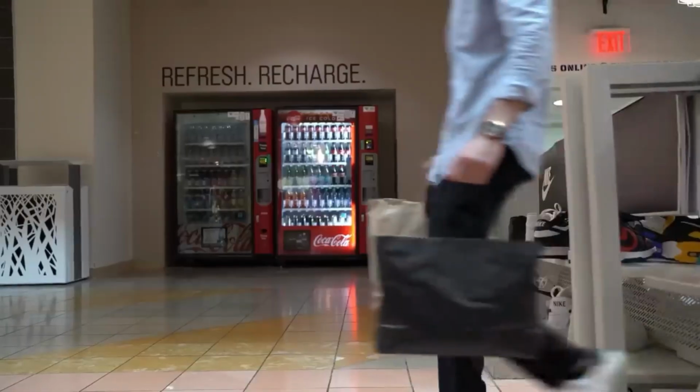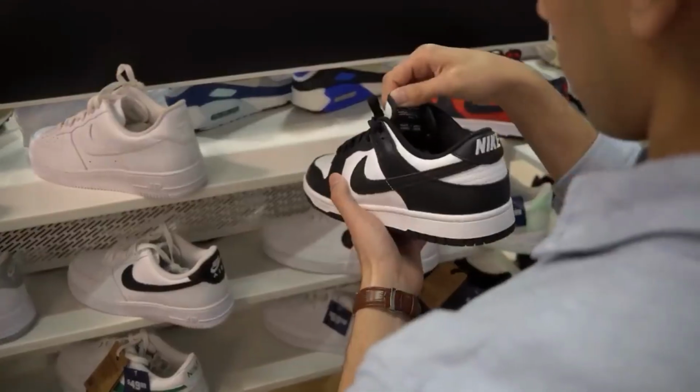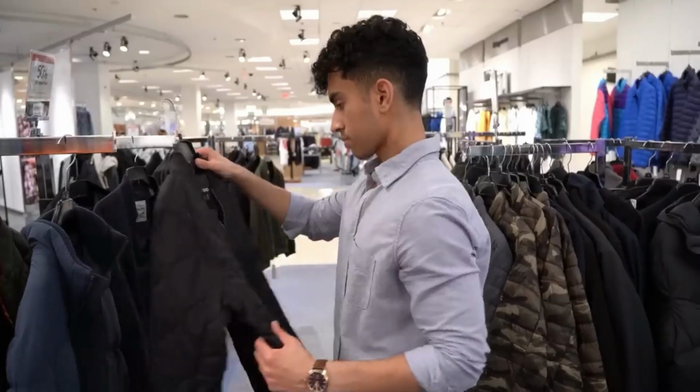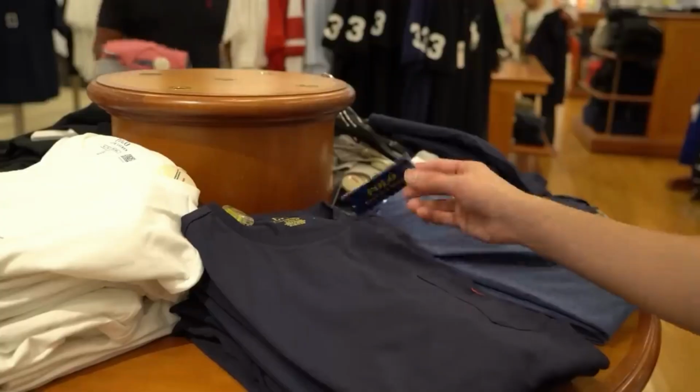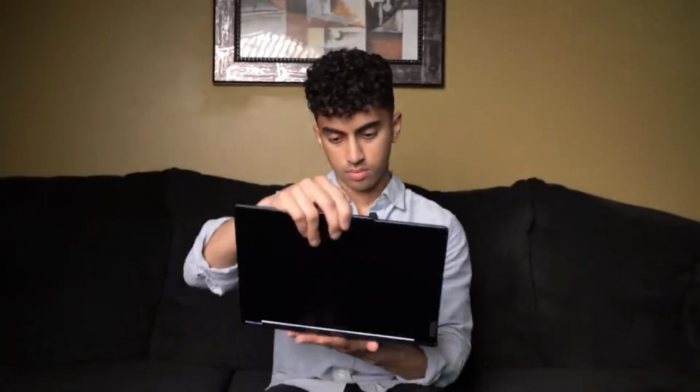You're shopping at the mall when you spot a pair of sneakers you've always wanted to buy. But once you pick it up to look at the price tag, you realize it's a bit out of your budget. Well, what about a new jacket? Still out of your budget. What about a new t-shirt? Also out of your budget. So you go home, pull out your laptop, and start applying to jobs. But there's one problem. You don't know how to do that.